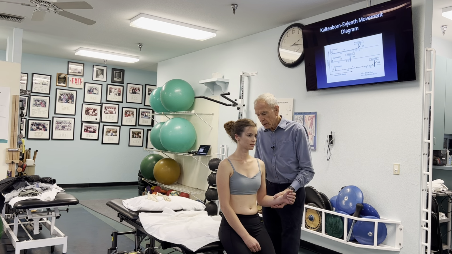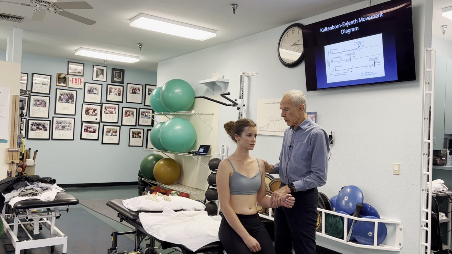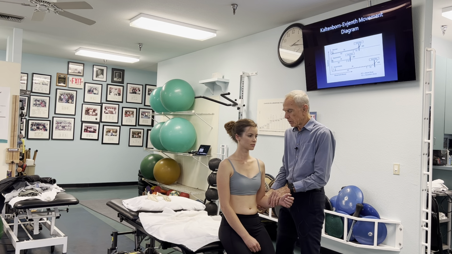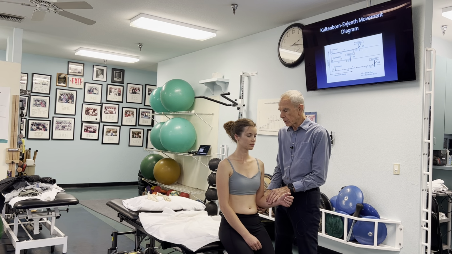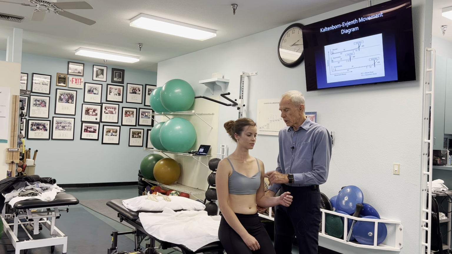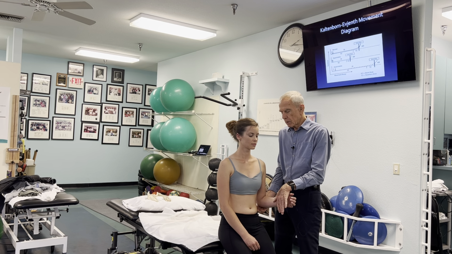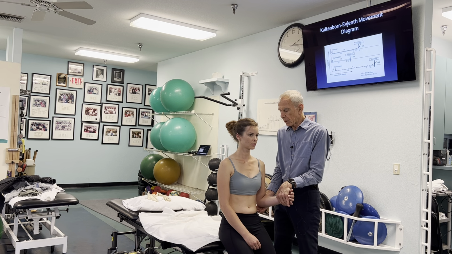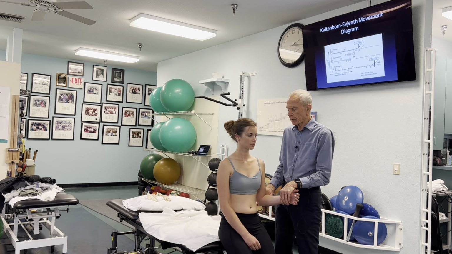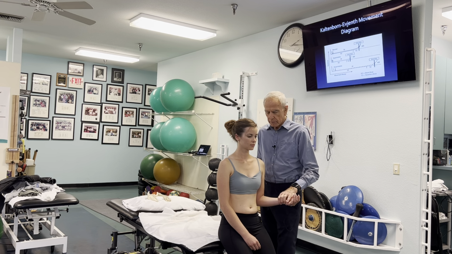Okay, now, say she was negative to both of those. Then I have to look at sub. So now I ask her to abduct, shut down pectoralis, and then hold, and don't let me pull it out. Okay, if that were positive, then I would suspect sub.